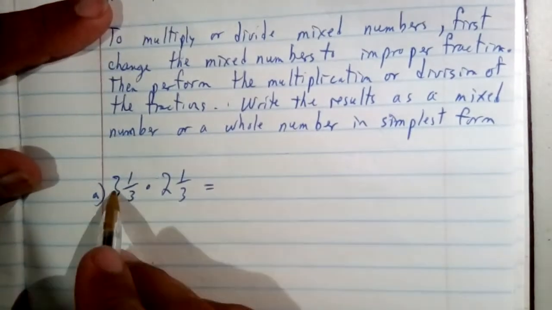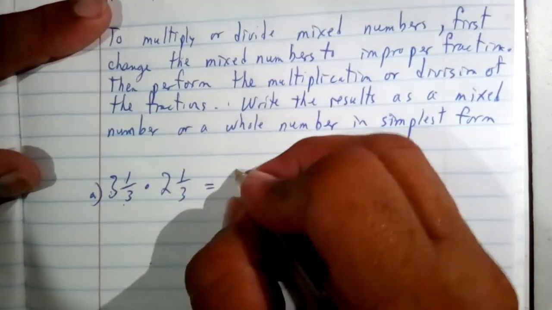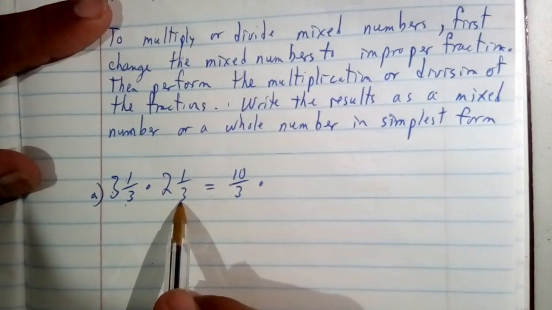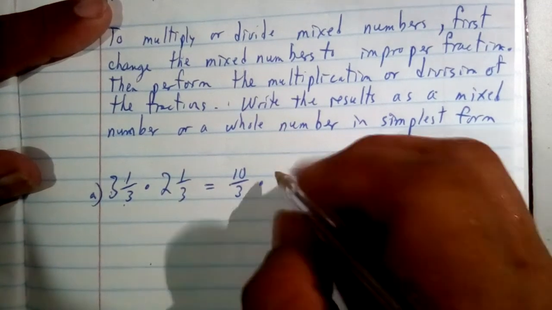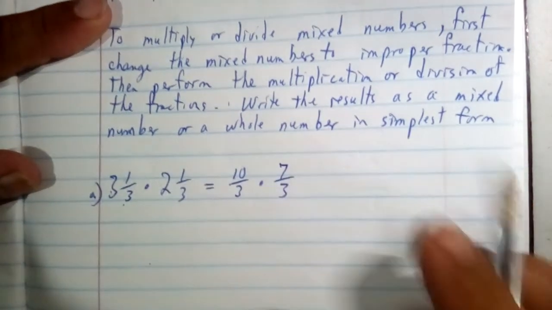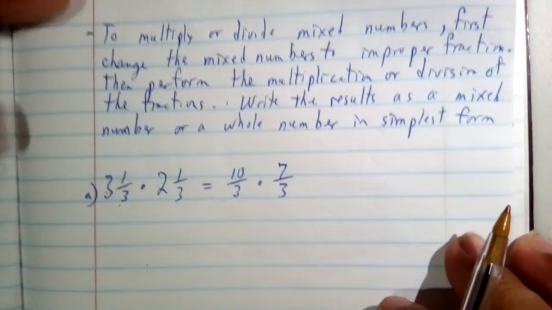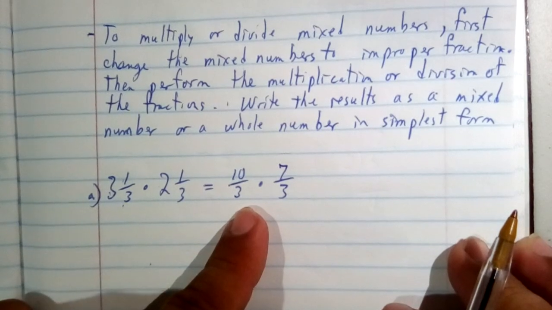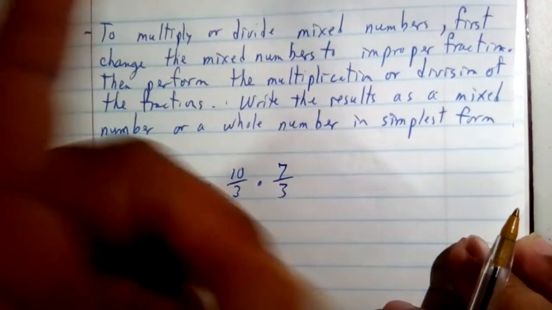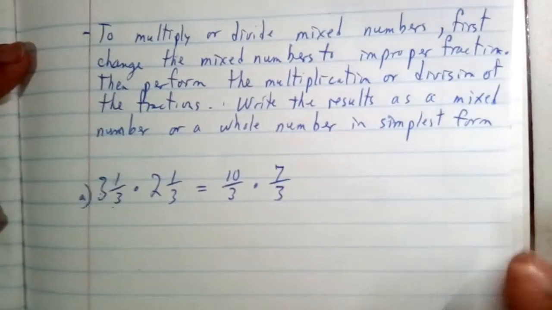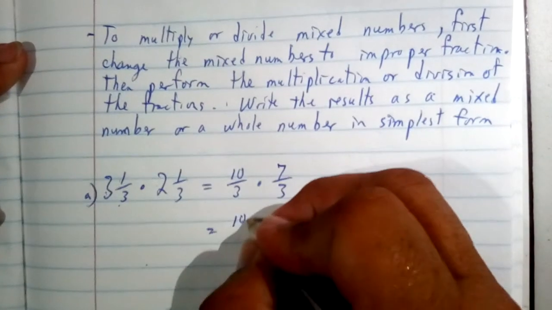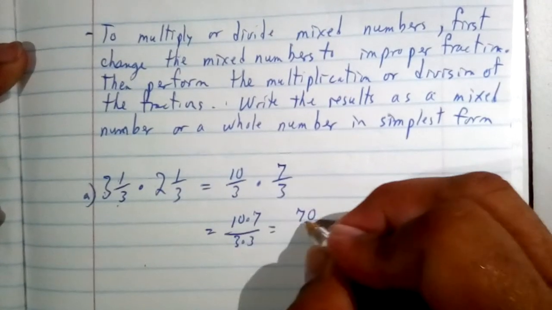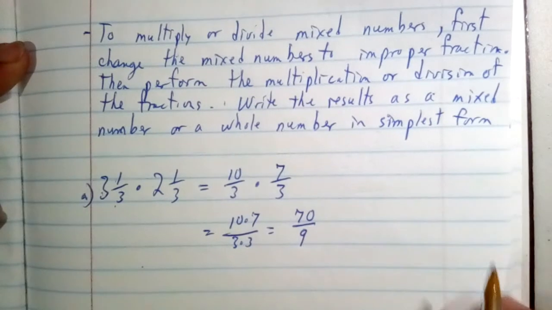This becomes 3 times 3 plus 1, 9 plus 1, 10 over 3, times, this is now 2 times 3 plus 1, so this is 6 plus 1, 7 over 3. Here we will use the rule for multiplying two fractions. Multiply the numerators and the denominators. In other words, numerators with numerators, denominators with denominators. So we have here 10 times 7, 3 times 3, which is 70 over 9.